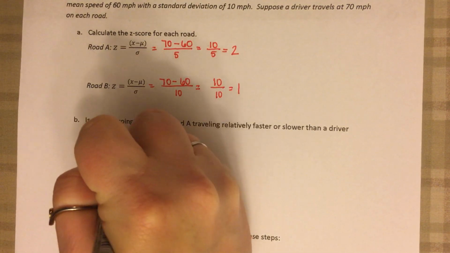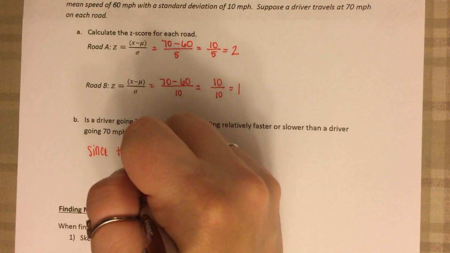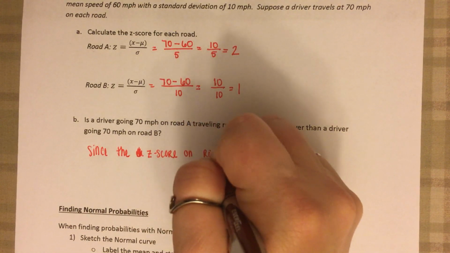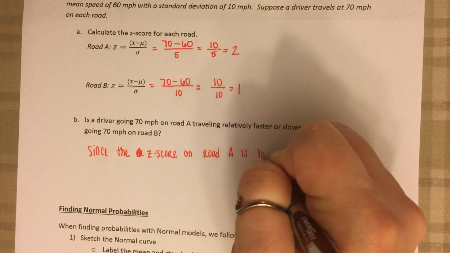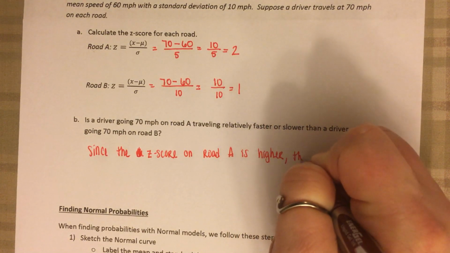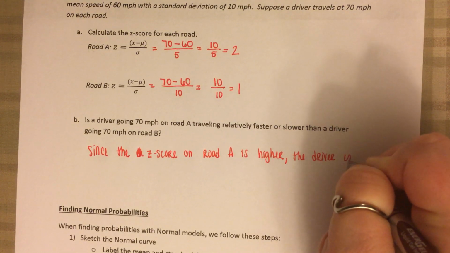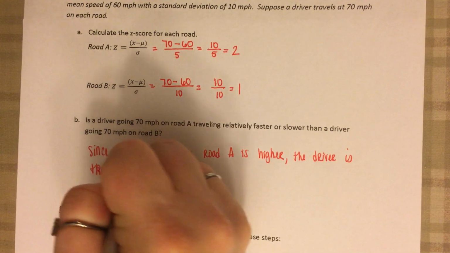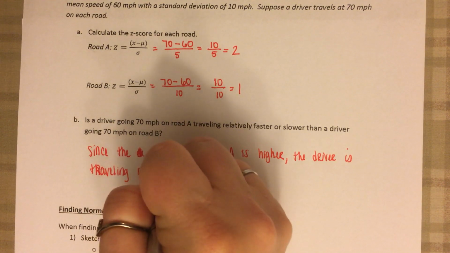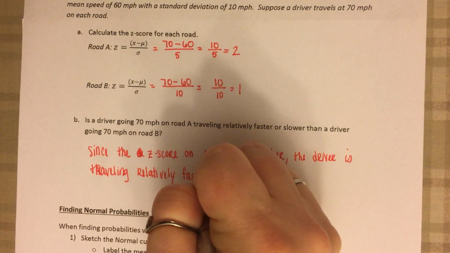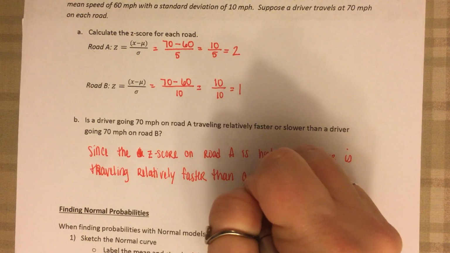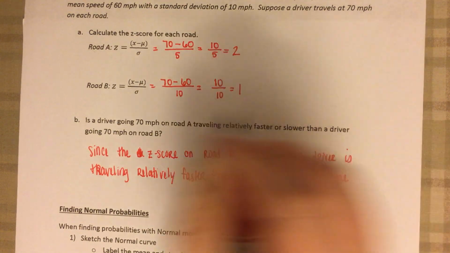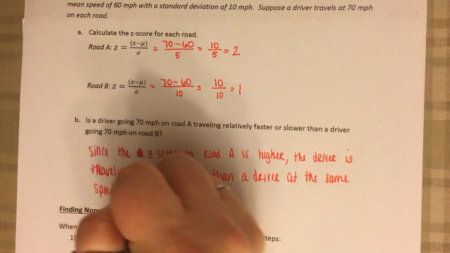We will say, since the z-score on road A is higher, the driver is traveling relatively faster than a driver at the same speed on road B.